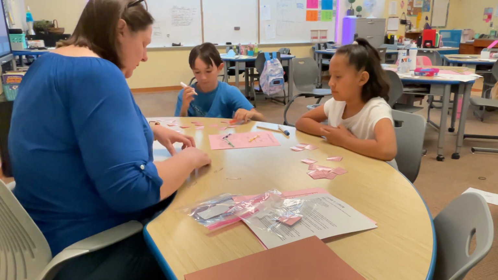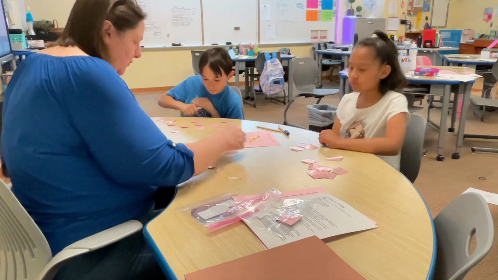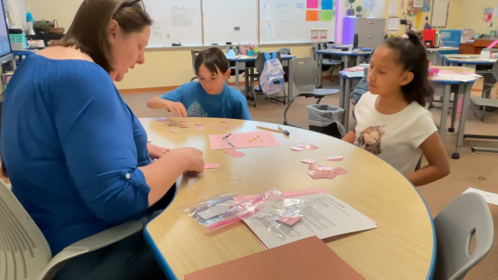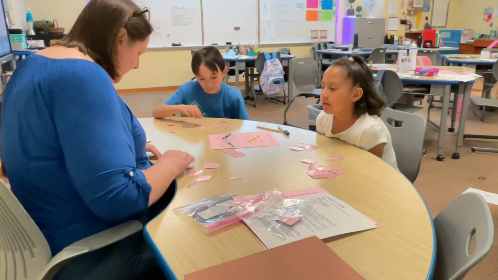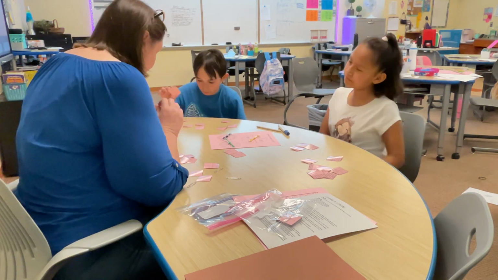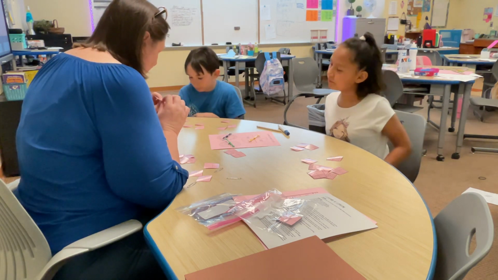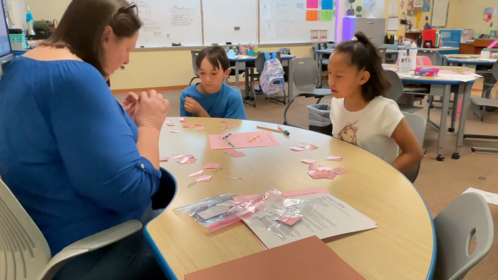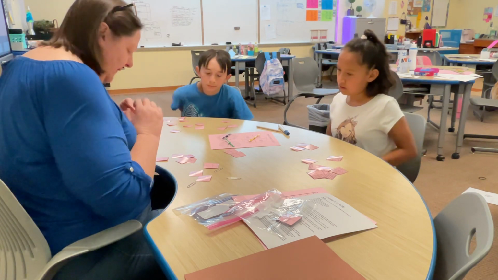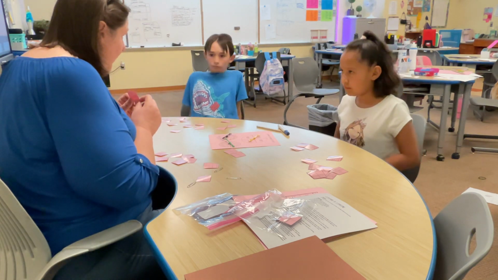Okay, so let's see, if I built 249, I would put out 2 of my 100 cards, 100, 200, and then I need to find my 40. Let's see. I know that this one's 50 because it has half of the card filled up. And 40 is 10 less than 50. So I want to find a card that has 1 row less than 50. Let's see. Ooh, this one has 1 row more than 50. So what would that be?